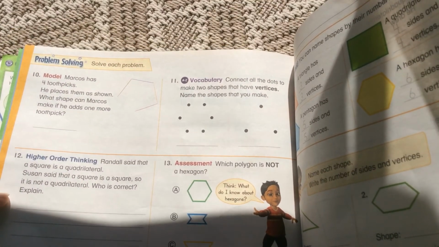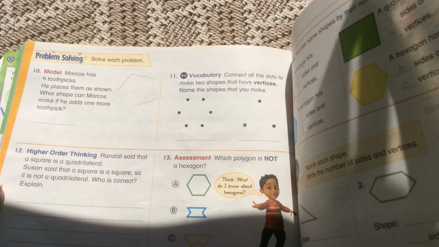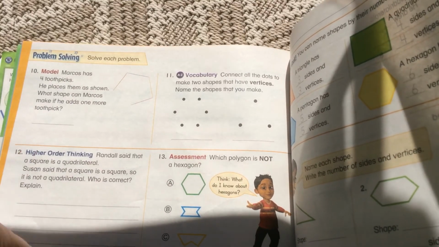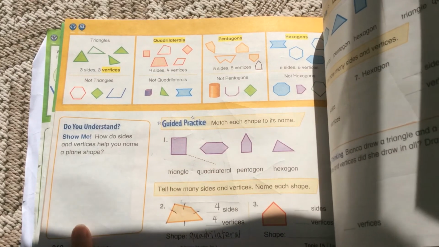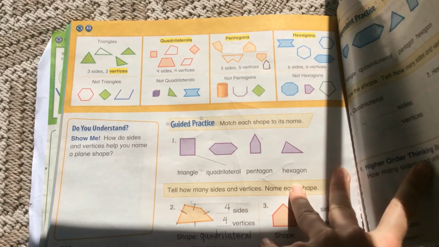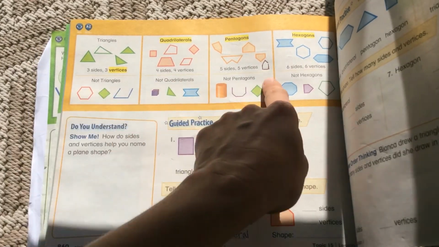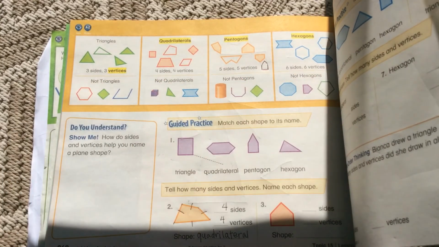So yeah, you are just going to be practicing your shapes here. You do need to do the writing for the higher order thinking. And then please make sure that you save page 860 because you are going to be using it next week too to help you with these terms. It's a great little reminder.